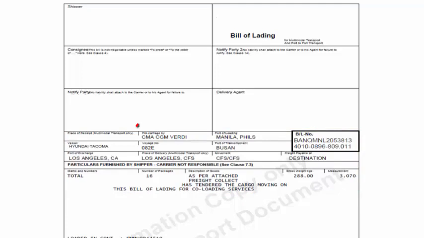We will note under pre-carriage, CMA CGM Verdi. That's the name of a ship owned and operated by the third largest steamship line in the world, CMA CGM. Loaded in Manila, the Philippines. But we will also notice the name of another vessel, the Hyundai Tacoma, with its own voyage number and a port of transshipment at Busan.